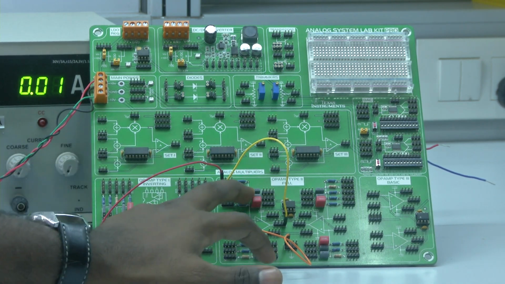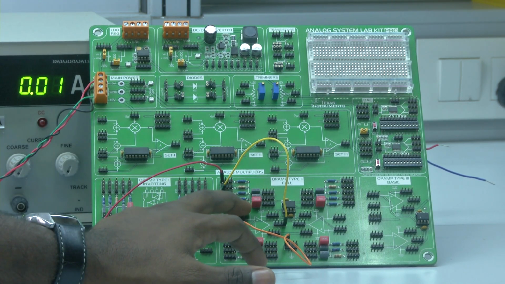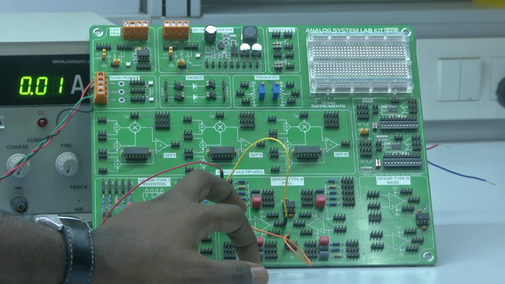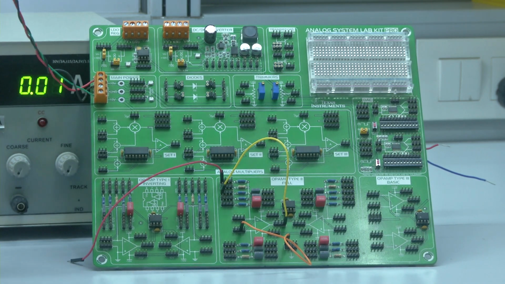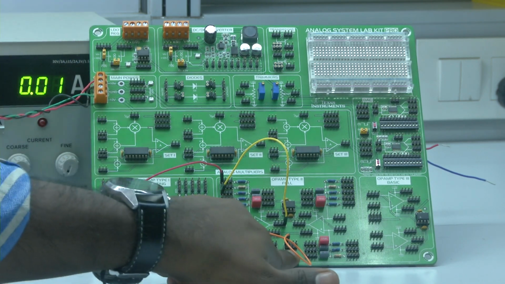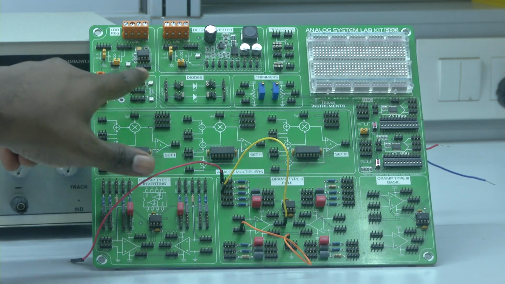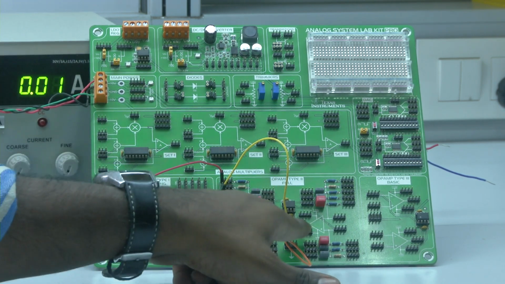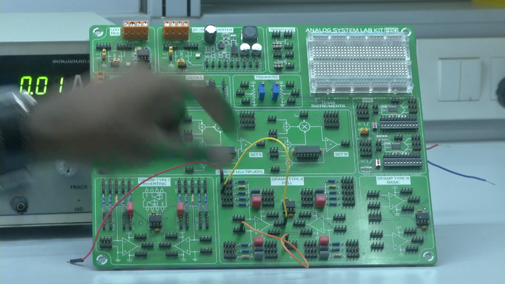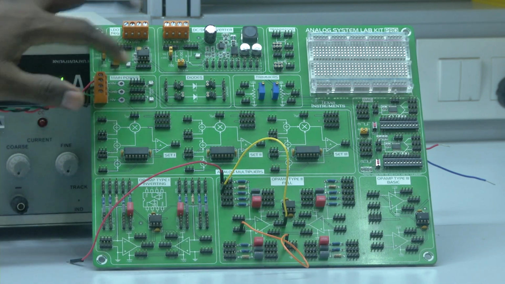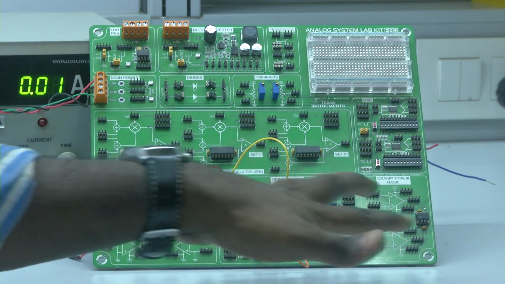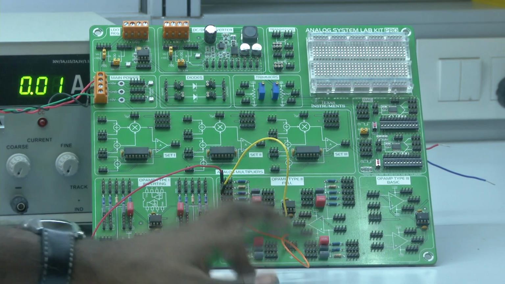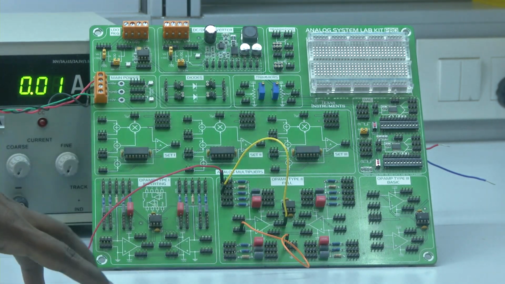In order to understand the working and the gain of this operational amplifier, we have to provide a power supply. The power supply will be connected to this. Since it is grounded, this ground and this ground are the same, internally shorted. Whereas for the positive terminal plus 10 and minus 10 that you notice here, if you connect power to this, automatically the power to all the operational amplifiers will be provided using internal wiring.